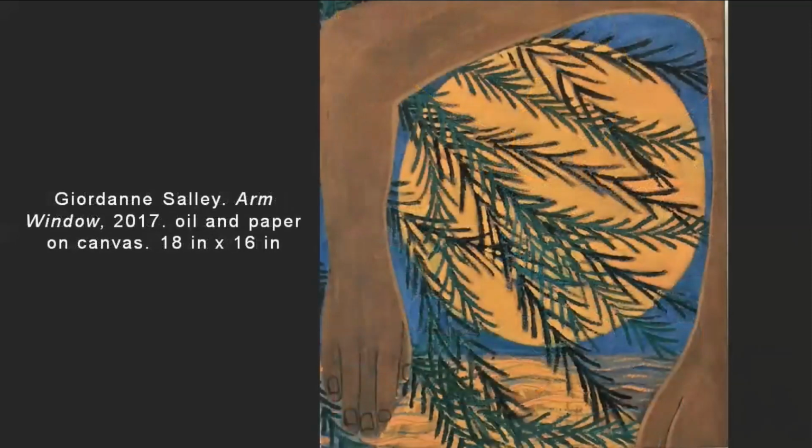Here's another example of that by Giordanne Salley. This is called Arm Window, in which the arm and the back and the buttocks of this human figure, again quite large in relation to the overall picture plane, is framing this moon, which is also quite large and takes up a large amount of space of the picture plane.